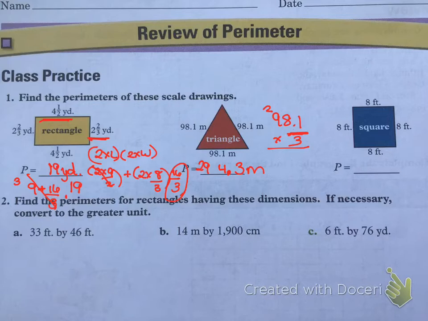All right, and the last one, this is the perimeter of a square. Remember how we find the perimeter of a square: 4 times the side. 4 times the side, not 4 times 6. And what is my side? It's 8. So 4 times 8, which is what? 32 feet all the way around that.